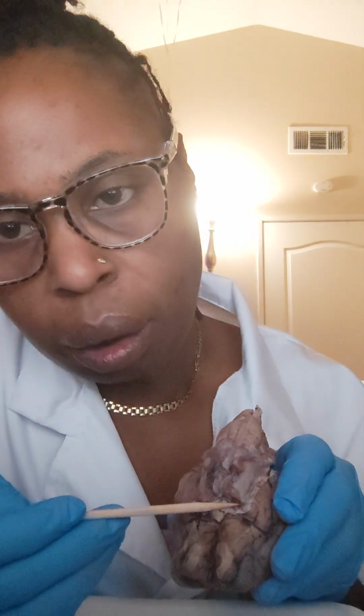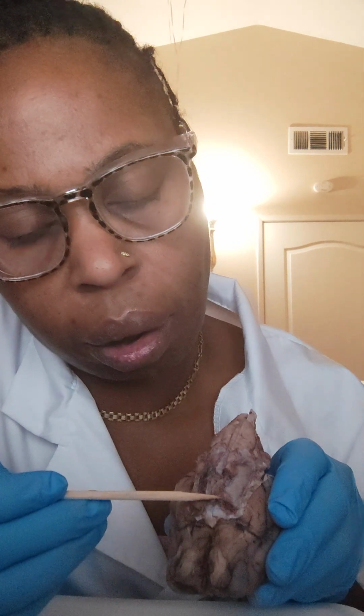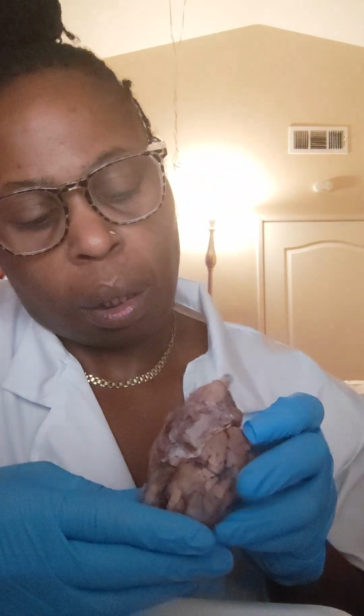With the inferior part, which is the bottom part of our brain, you are going to have your olfactory bulbs, your optic nerve, your optic chiasm. You're going to have the temporal part of your brain. You have your pons, medulla, the spinal cord.